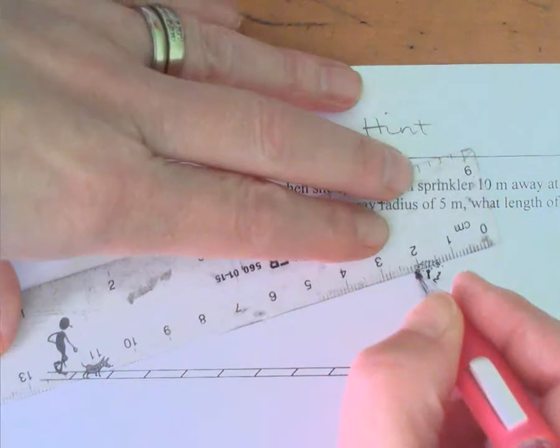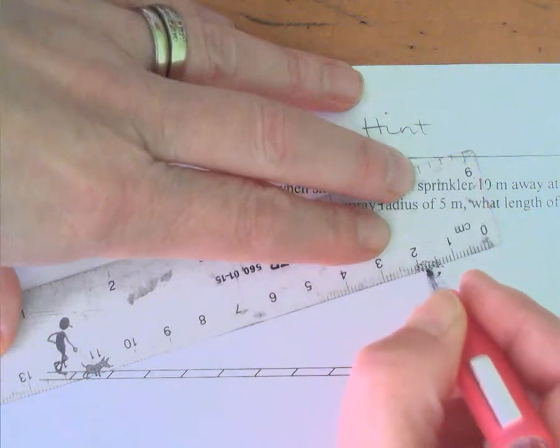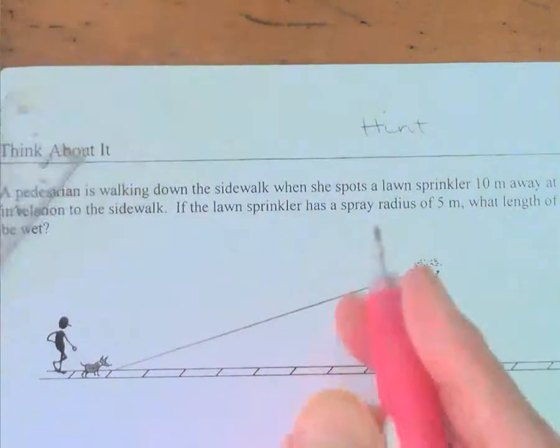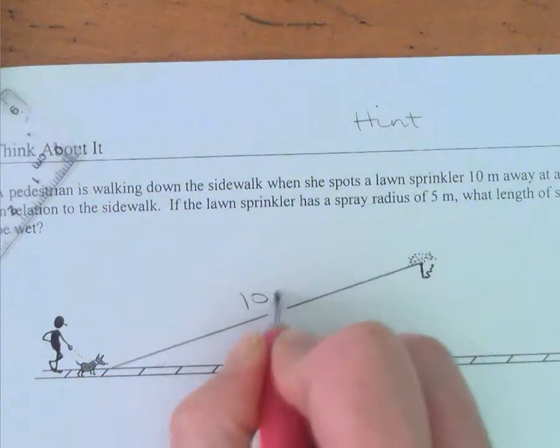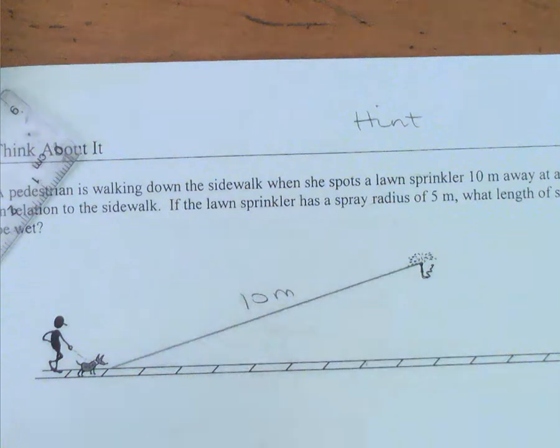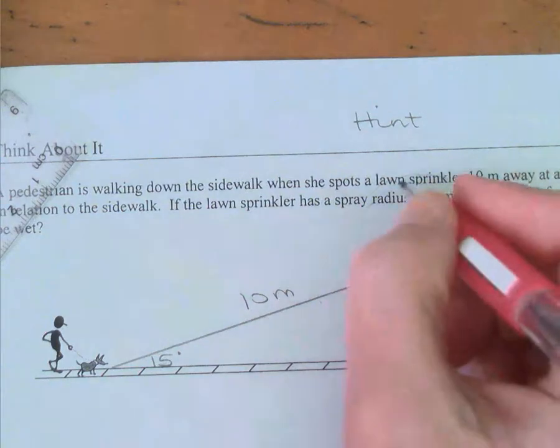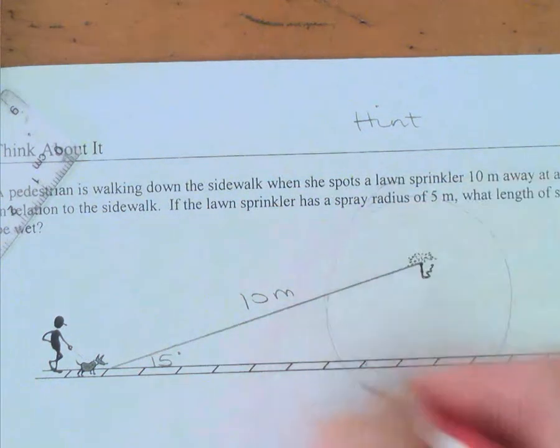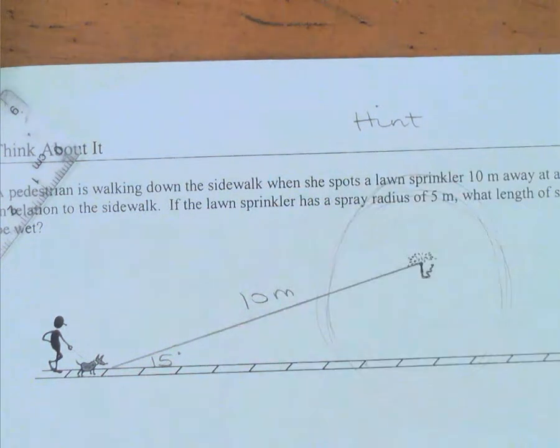So she spots it. Here's my sprinkler. So clearly it is 10 meters away. It says it makes an angle of 15 degrees to the sidewalk. Radius means that this has to be some sort of circle.